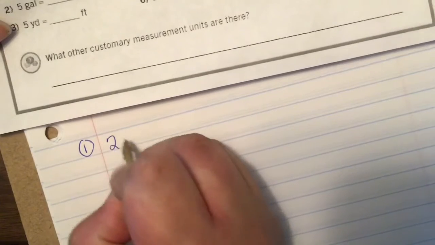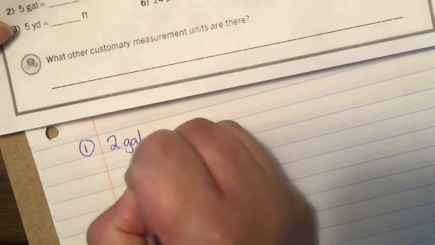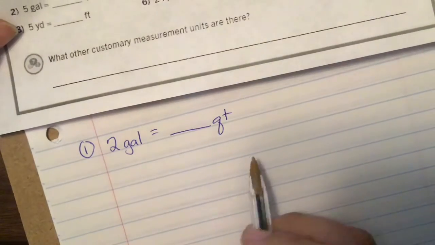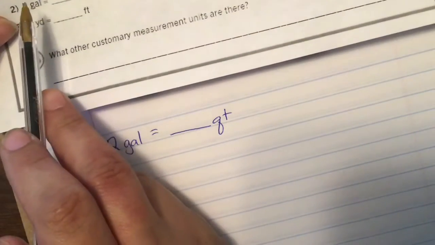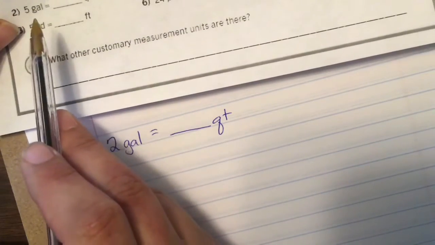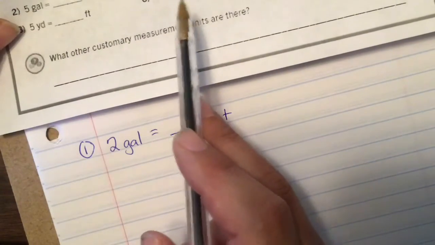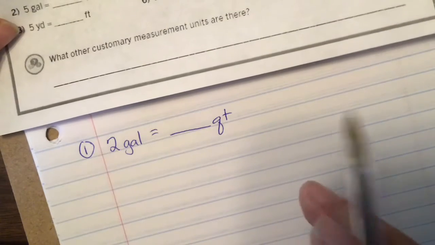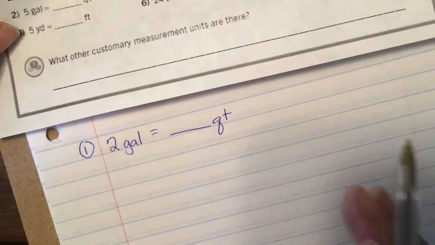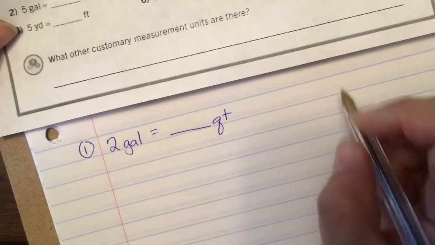As I write these, I'm just going to number these off. I'm going to write number 1, which is 2 gallons equals how many quarts? Well, I'm going from gallons to quarts, which means I'm going from a large unit to a small unit. We're still using that large to small, we multiply, or small to large, we divide. Now we're going from large to small.